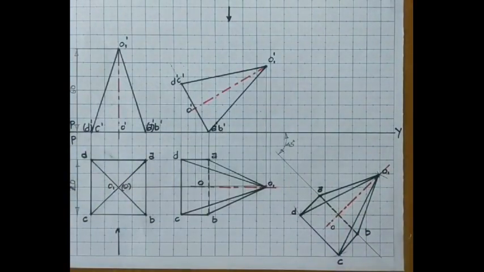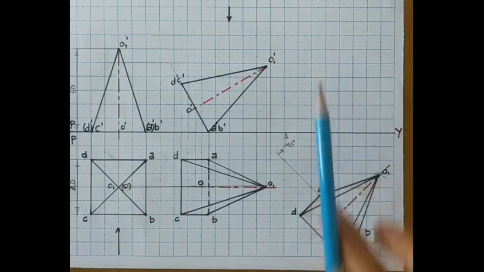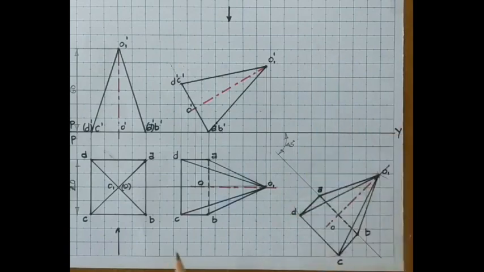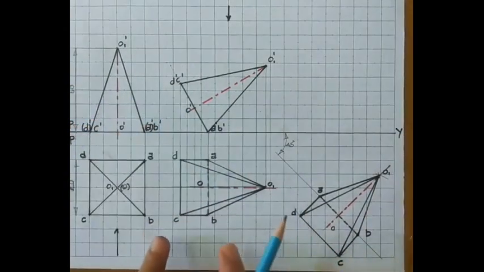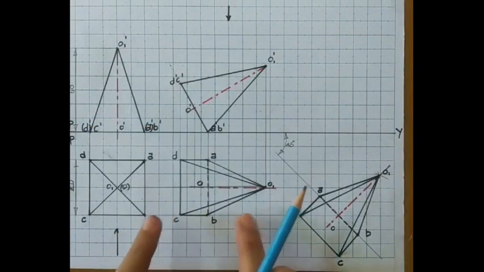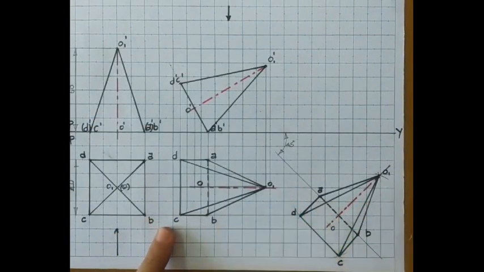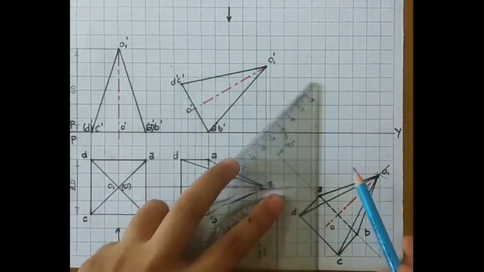Now to get the final view, I am going to project all these points from the top view to front view, from HP to VP. And before going to the next step, just recheck whether we have got the same shape as we have obtained in the second top view. So now I'm going to project one by one.